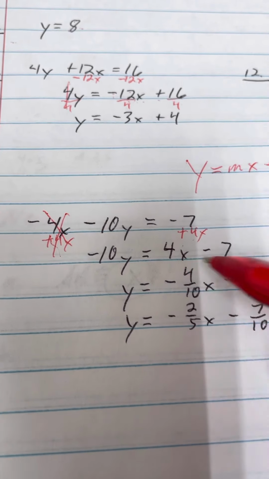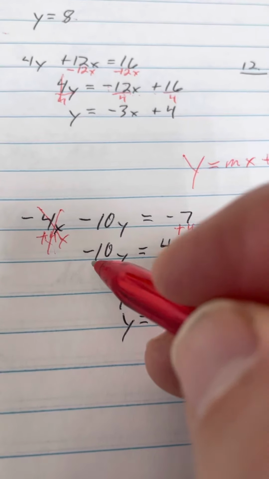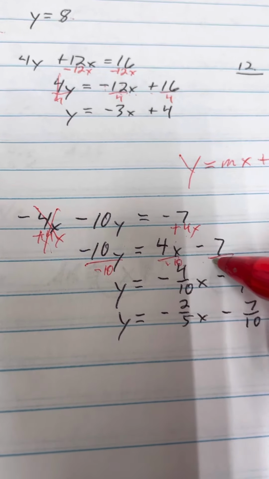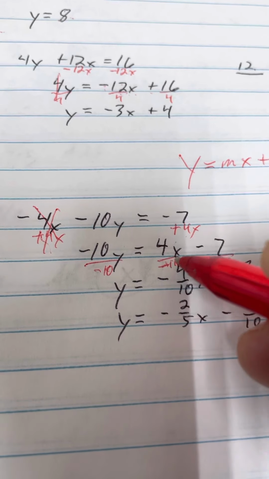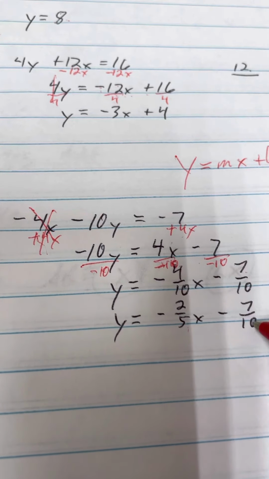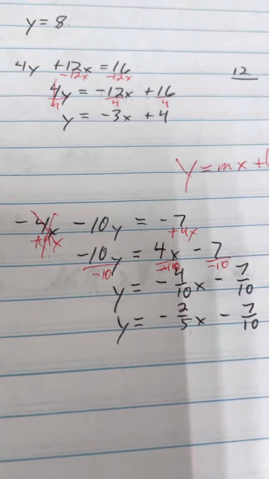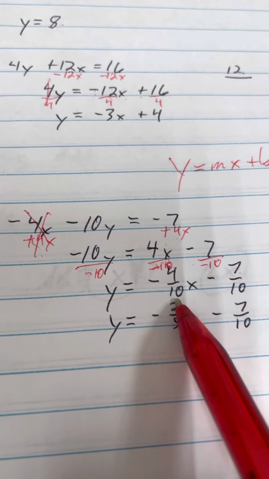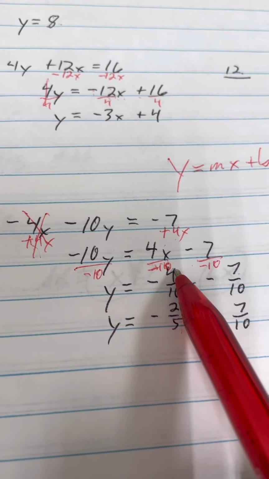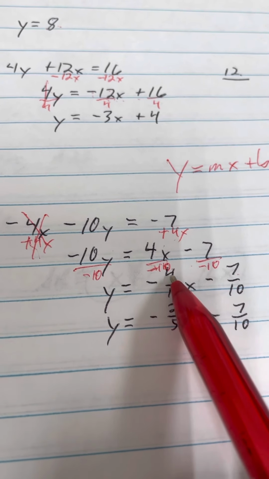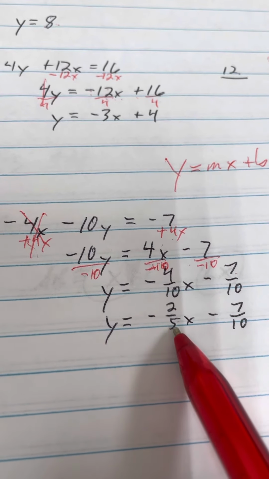I add a 4x, so I have 4x minus 7, and then I'm going to divide by -10, divide by -10, divide by -10, everything. So here I have it divided by -10, I have this divided by -10, and I keep it in fraction form. -4 divided by 10, I can simplify, I can divide both the top and the bottom by 2, so 4 divided by 2 is 2, 10 divided by 2 is 5.